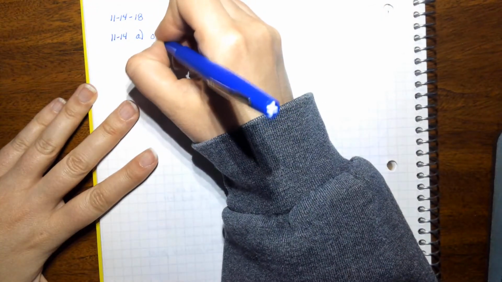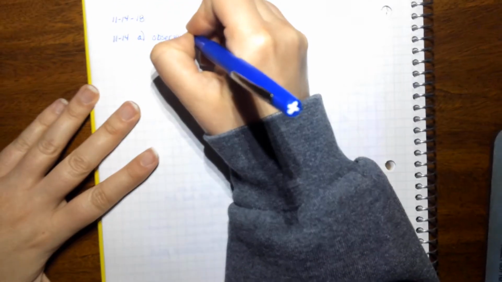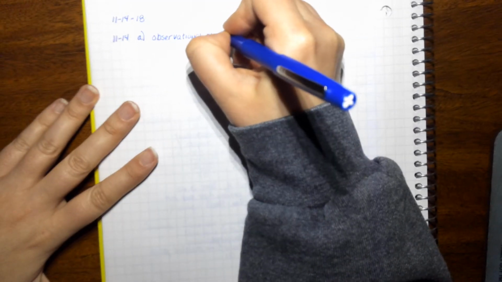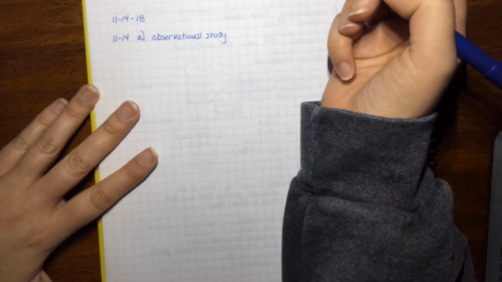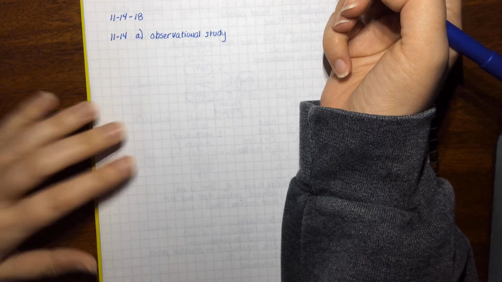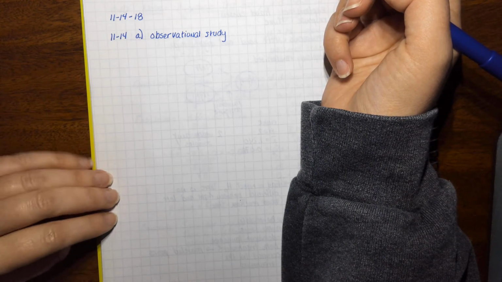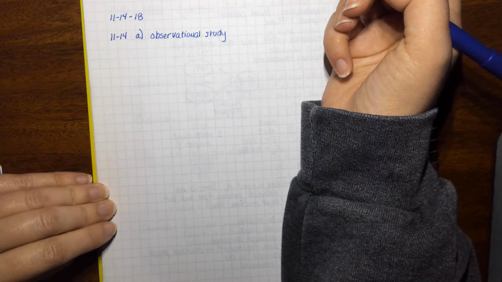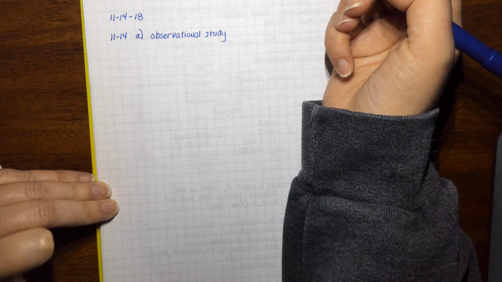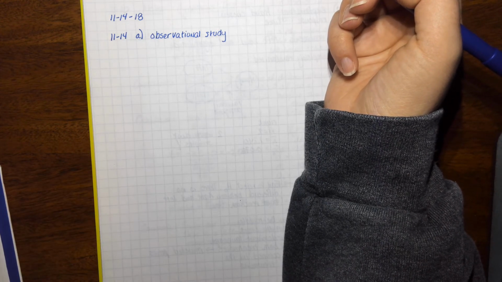A, is this an observational study or an experiment? Okay, so we're kind of on this observational study versus experiment thing lately. This one is an observational study. She is simply juicing the oranges and taking measurements. She is not influencing them in any way. And also, the biggest way you can tell is because the context of the problem says random sample and not random assignment. And because it says random sample, that means that our independence condition is going to be the usual times 10.